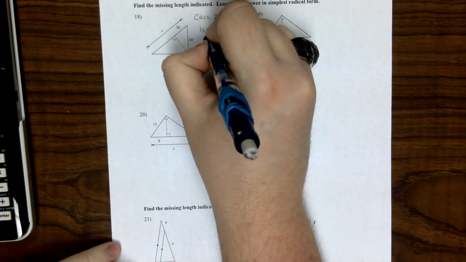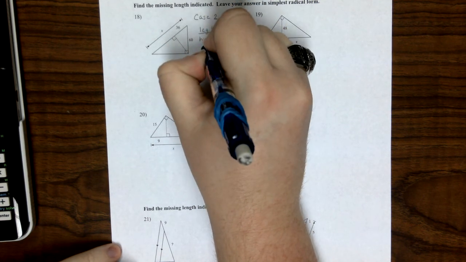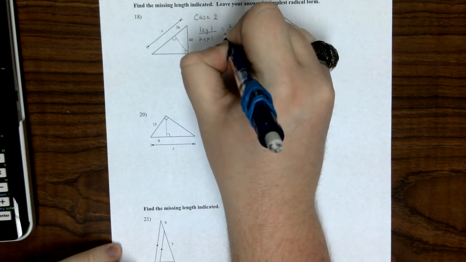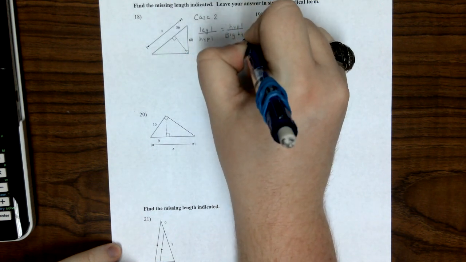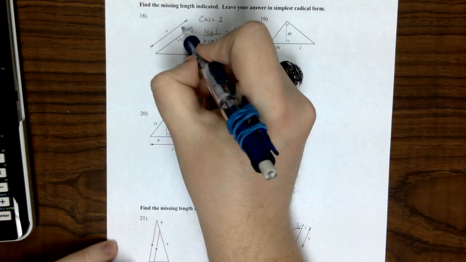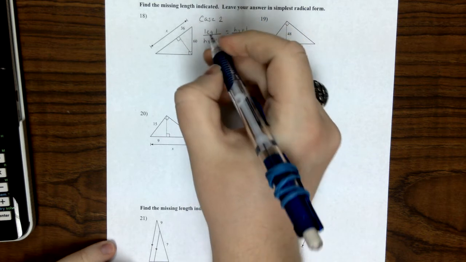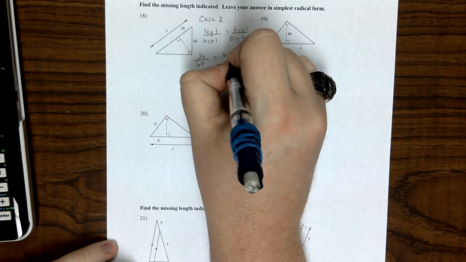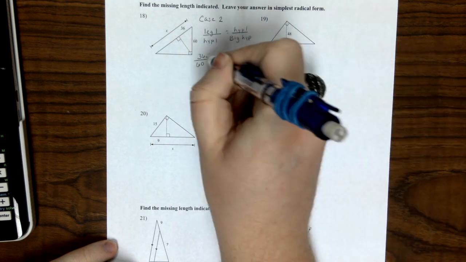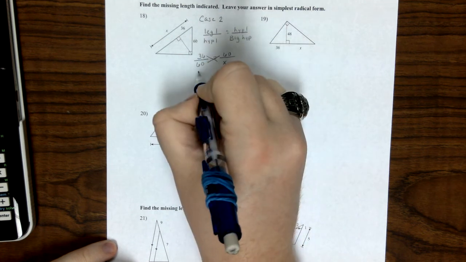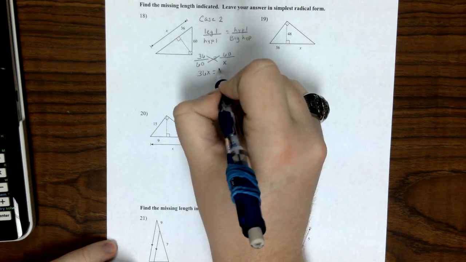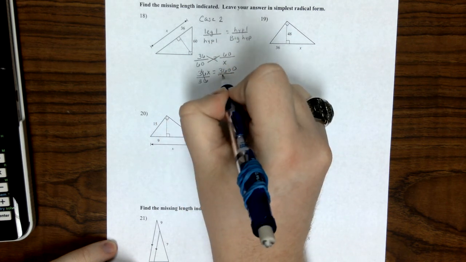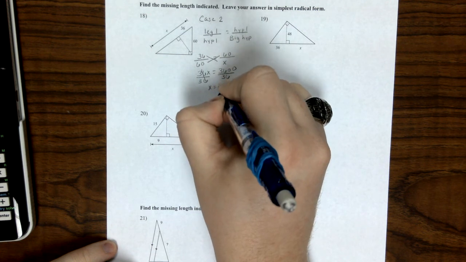And that says that leg 1 over height 1 equals height 1 over the big height. Okay, hopefully you remember that. 36 is leg 1 and 60 is height 1. So let's fill that in. Cross multiply again. 36x equals 3600. Divide by 36. And x is 100.